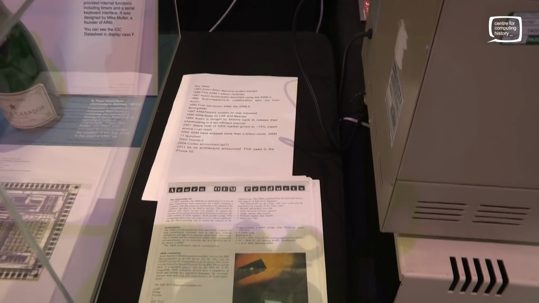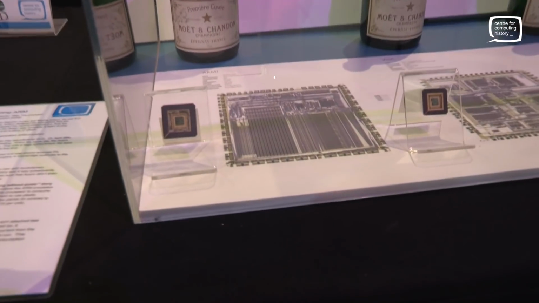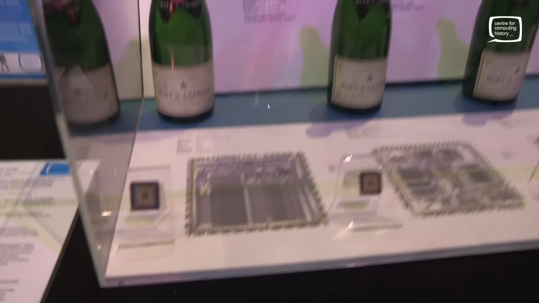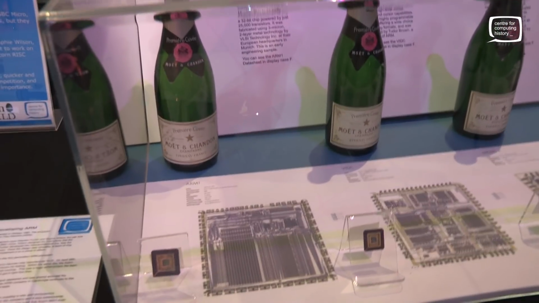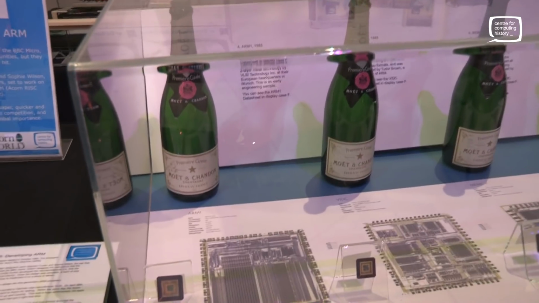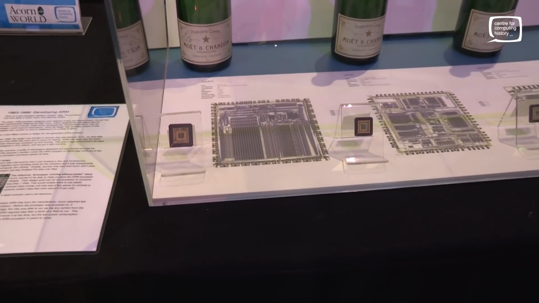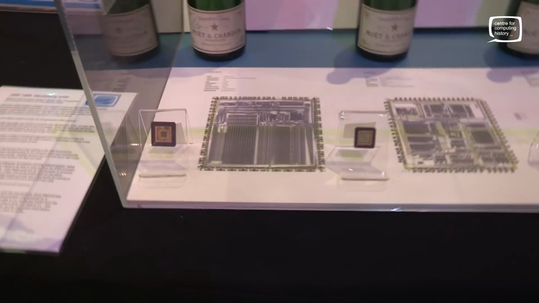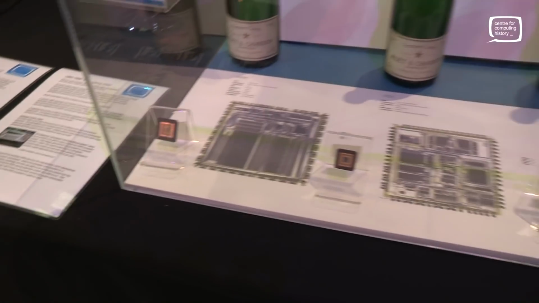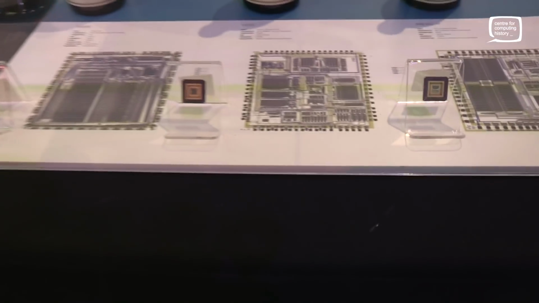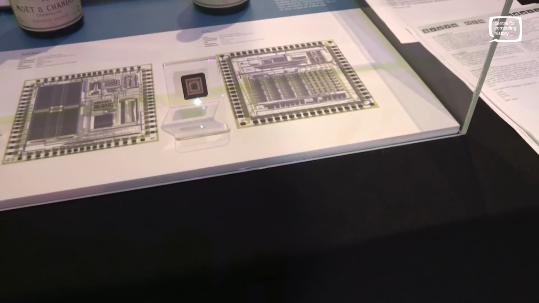Little display now about ARM and the ARM processor. Starting from this end, this is the original ARM processor, ARM1, and we've also got the champagne bottles that were opened every time they released a new chip. Originally it was a set of four chips for their machine: the ARM, VIDC, MEMC, and IOC.